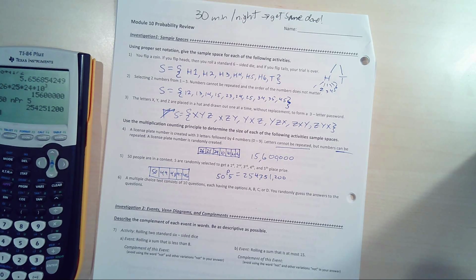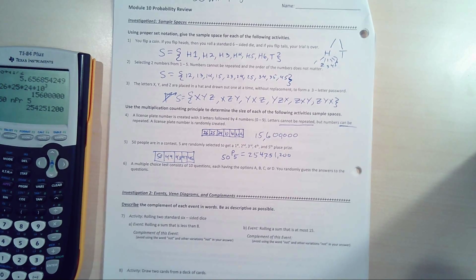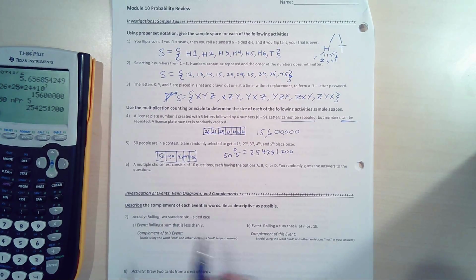Places. I didn't even say a word right there. My brain is not operating at full capacity, guys. This is why I'm not going to do the whole packet in one night. For real, though. Number 6.